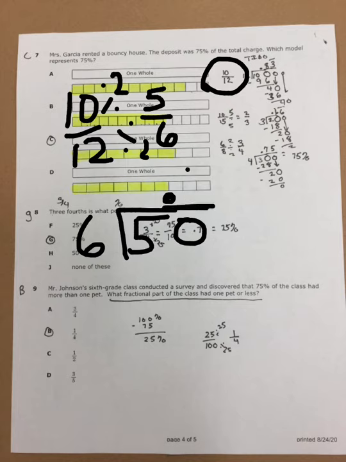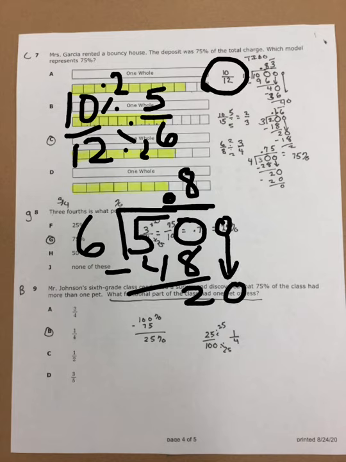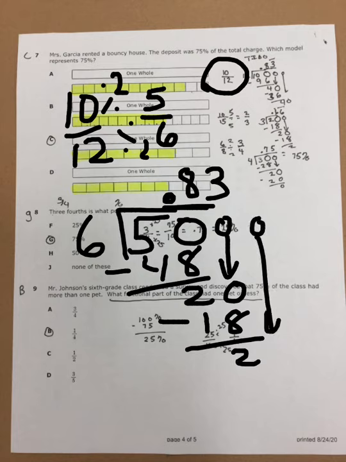Well, 6 times 8 would be 48. So I would subtract 48, and I would have 2 left. Add a 0 and bring it down. And then 6 times 3 would be 18. Now this is where we're going to start repeating. And so really we can just put a mark over that and we're done with that problem because we have our answer already for this one.